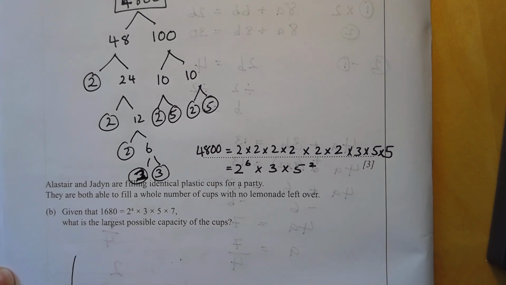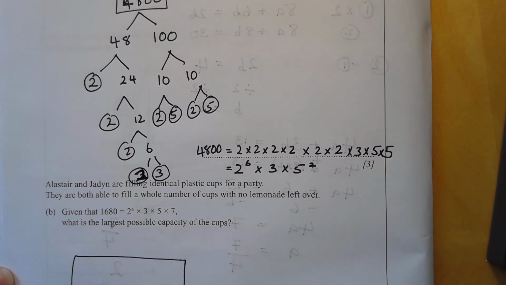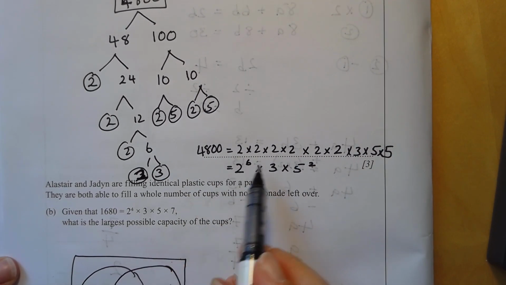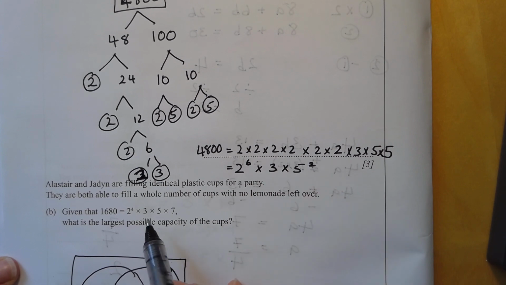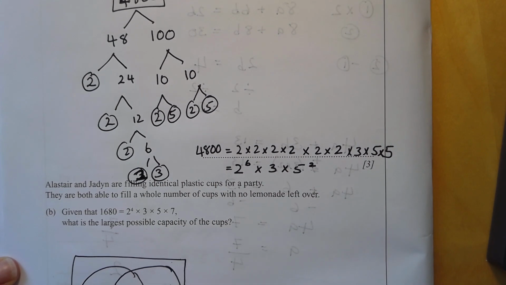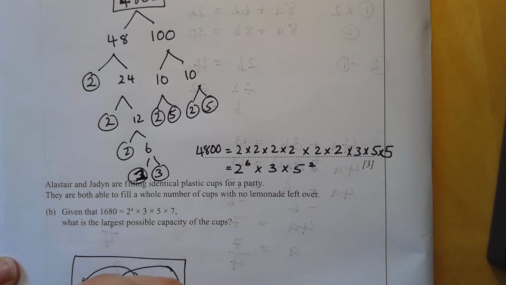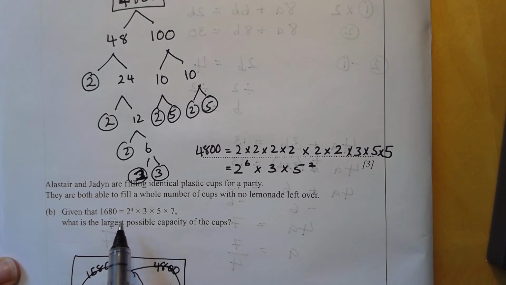And therefore I'm going to draw a Venn diagram. And I'm going to look for what my common factors are between these two here. So the highest common factor is everything that would be in the crossover between 1680 and 4800, these two circles.